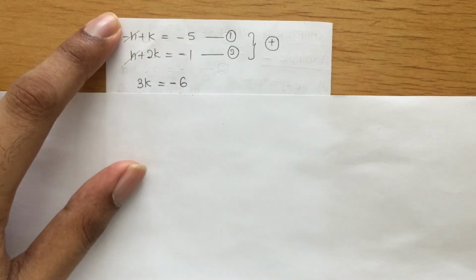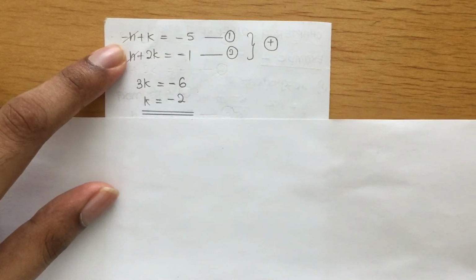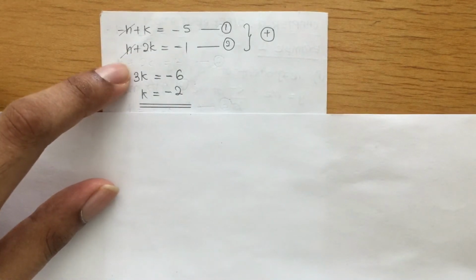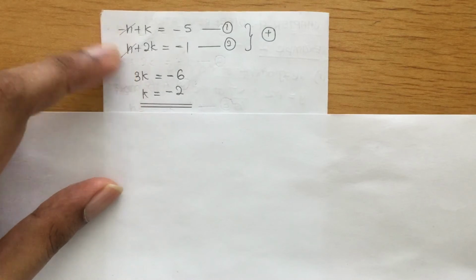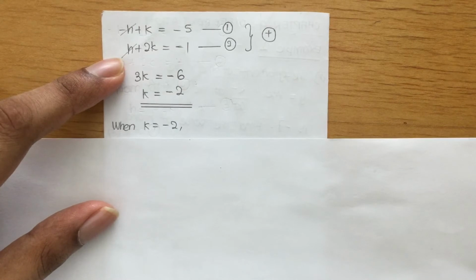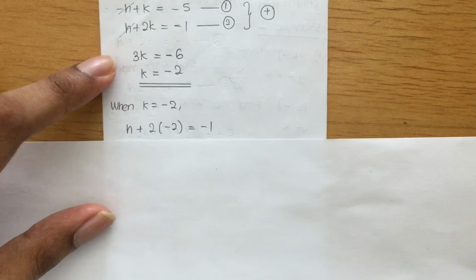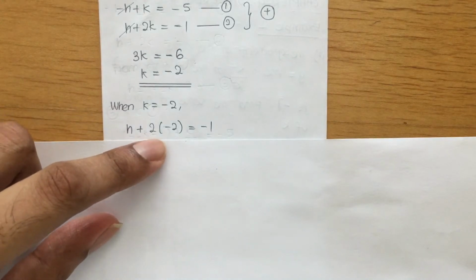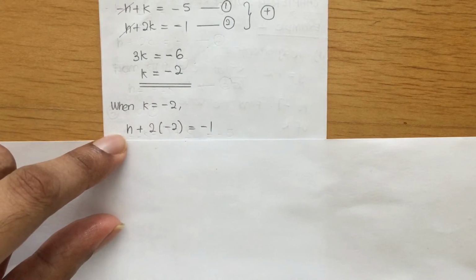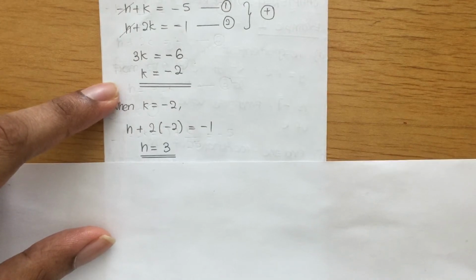So from here, 3k equals -6, so you get your k value equals -2. Once you get k equals -2, you can substitute this value into either one of these equations to get back your h value. So when k is equal to negative 2, from here you get h plus 2 in a bracket negative 2 equals -1. In this case, I choose to substitute into the second equation. So from here you get your h value equals 3.